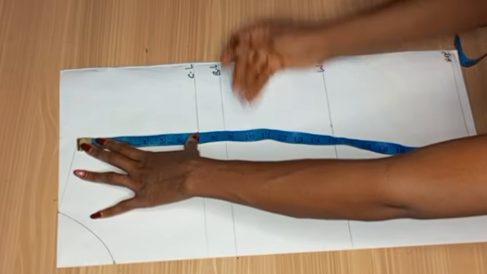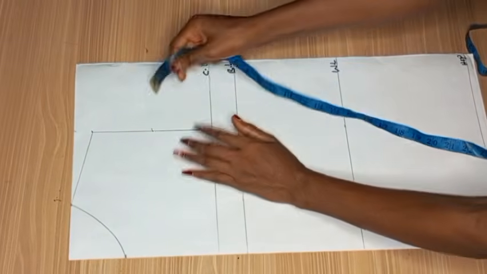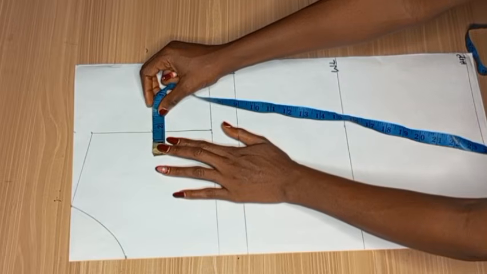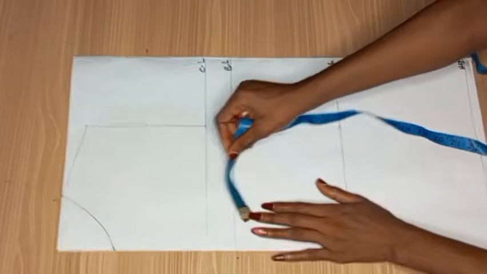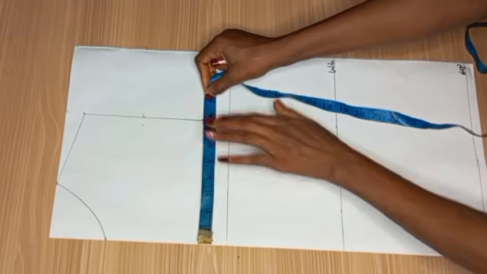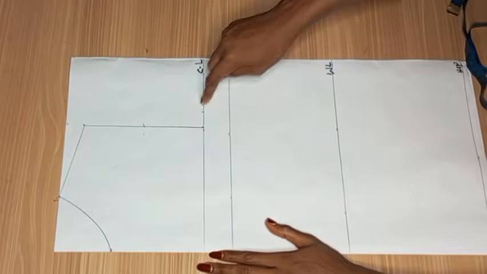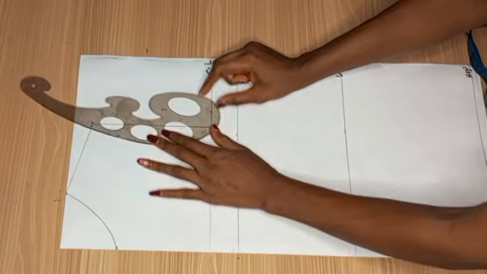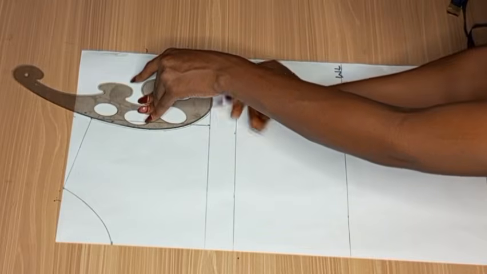This line I'm going to divide into 2 equal halves to get the midpoint. The midpoint of 7 is 3.5. At the midpoint I'll go in by half an inch. I'll come to the chest line, divide my bust circumference by 4. And I'm just going to connect from here all the way to the chest line to form my armhole. I'll use my curve rule to just connect this way.